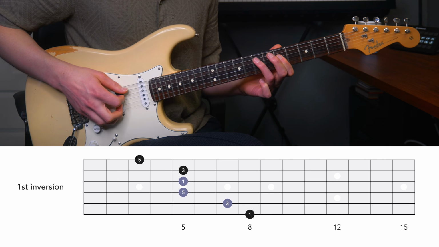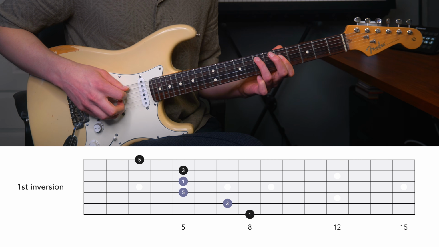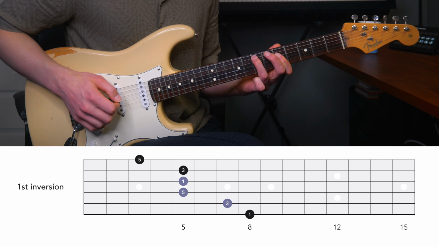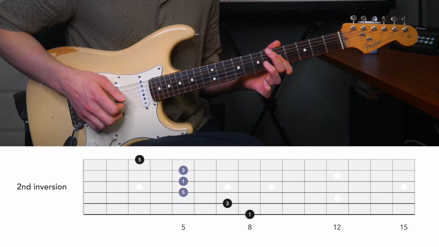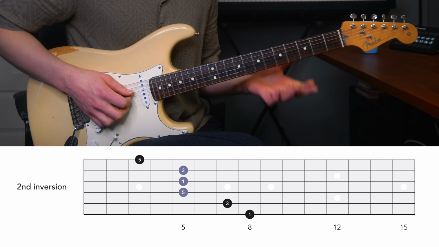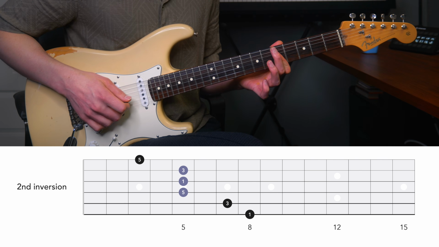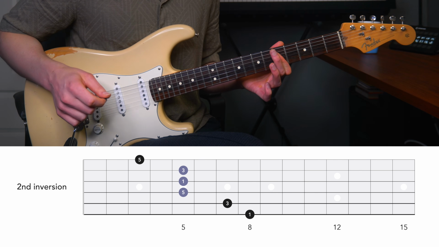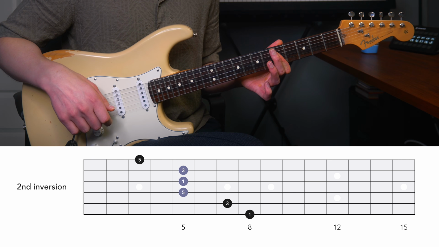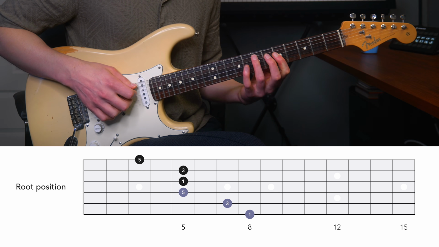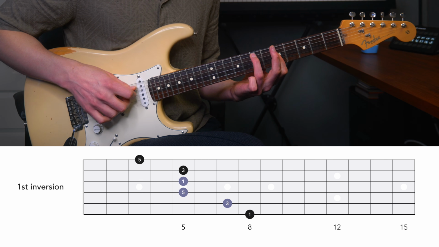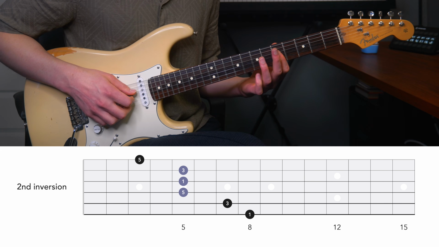Then, if we take the 3, this one, and take that one on top, then we get second inversion. So root position, first inversion, second inversion.